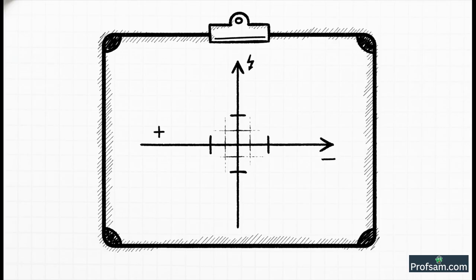You know, every electronic component has its own report card that tells us exactly how it behaves. For a diode, this report card is called the IV characteristic curve. It's just a graph that shows us the relationship between the current, I, and the voltage, V. So let's have a look at our diode's report card.